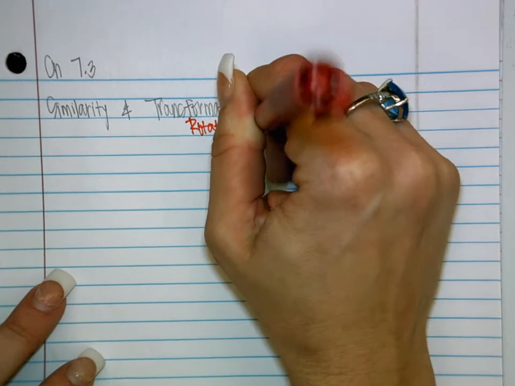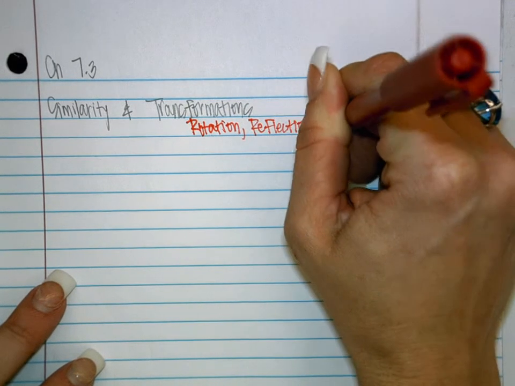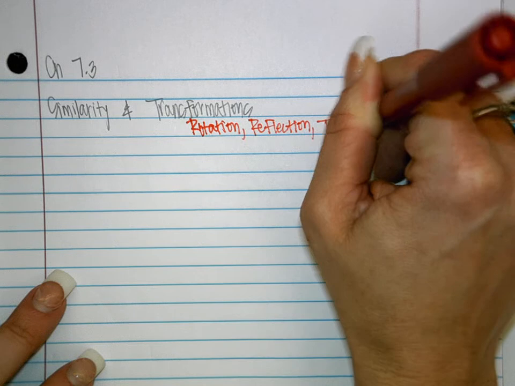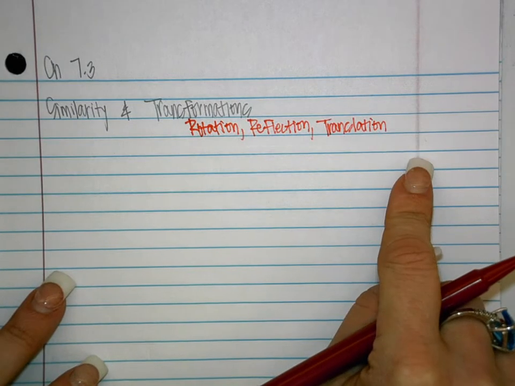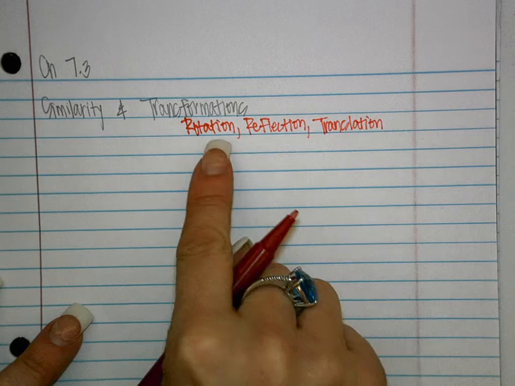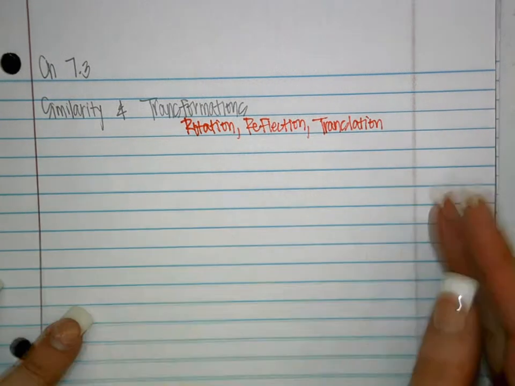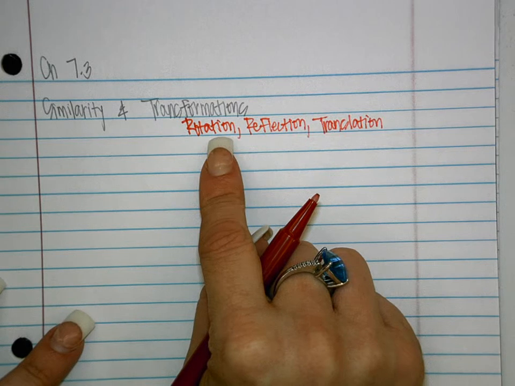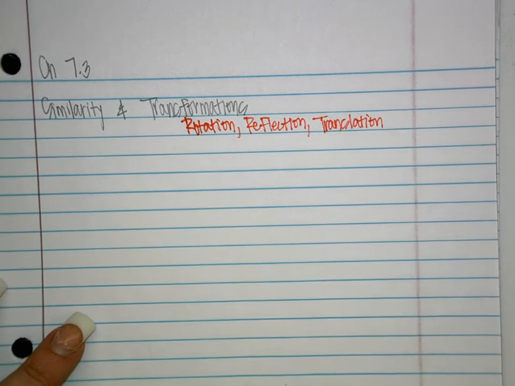Reflection. Translation. Now, if something is going to be congruent, congruent means the exact same shape and size. The only way that we can move something that's congruent is by these ways. So if something is exactly the same, it could have been moved or transformed by rotation, reflection, or translation. Today, we're going to add in, what's the last one?